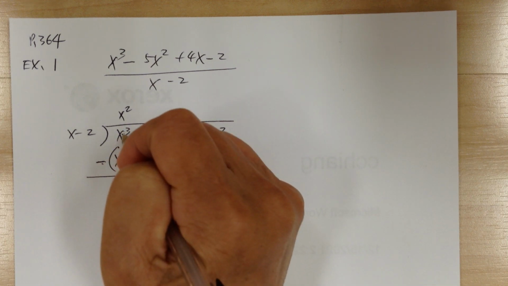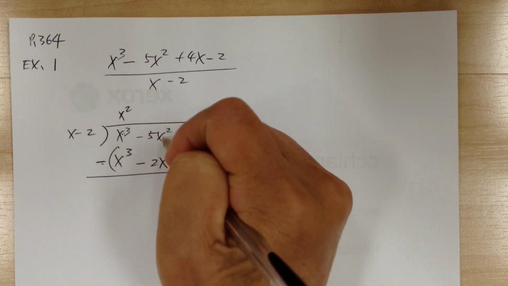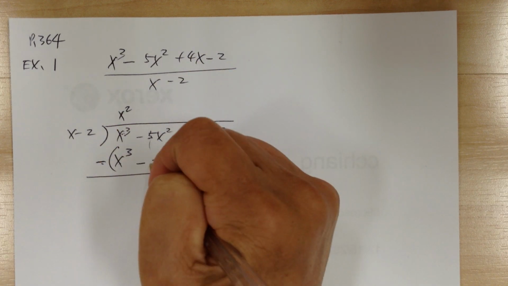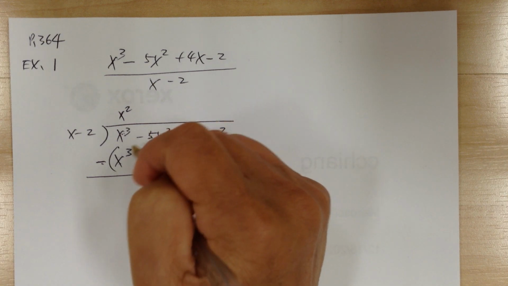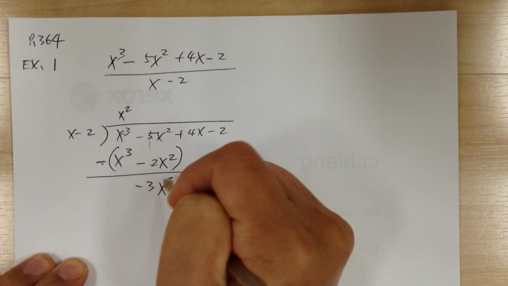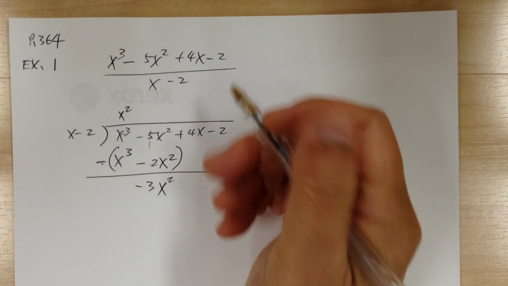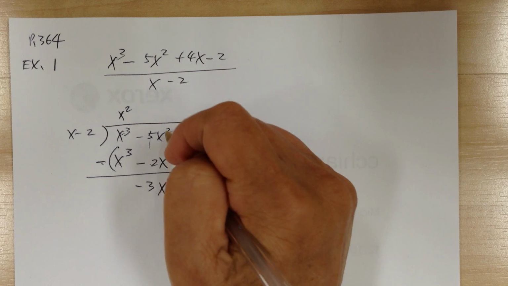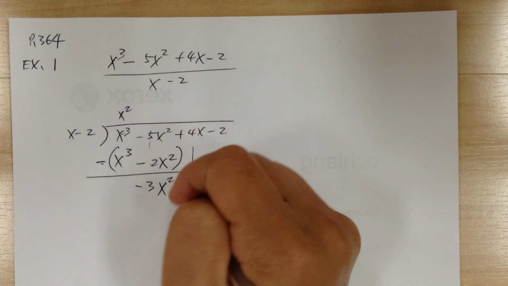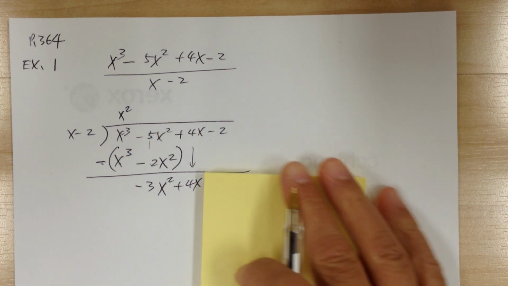So x cubed minus x cubed will cancel out. Now negative 5. When you subtract, you just worry about the coefficient. So negative 5 minus negative 2 becomes negative 5 plus 2, which will give you negative 3. So make sure you know how to subtract negative numbers. After you subtract, you drop the next term, or think of it as the next digit, plus 4x. You just keep repeating the same thing over and over.